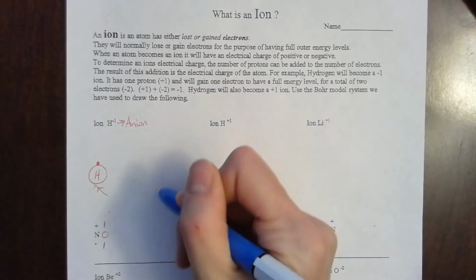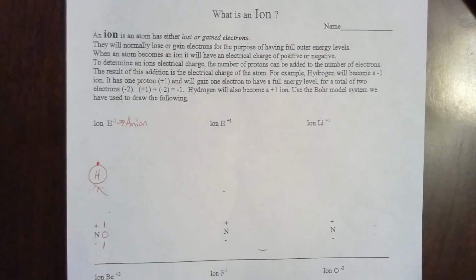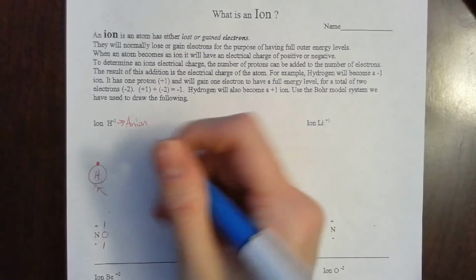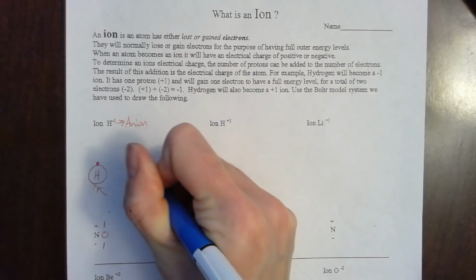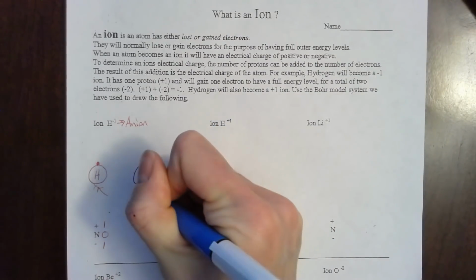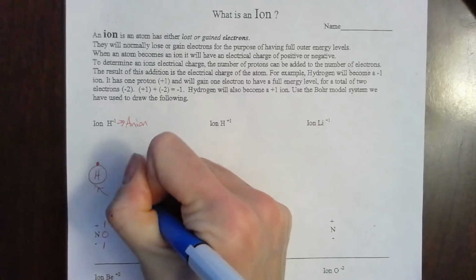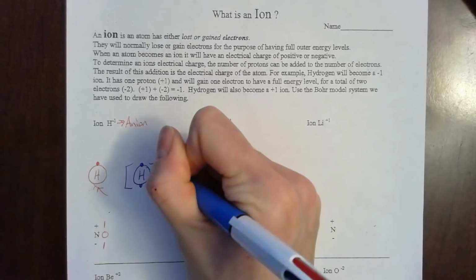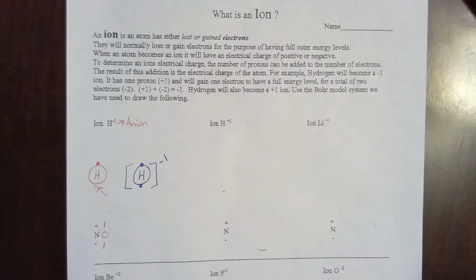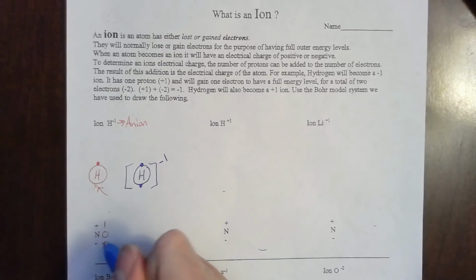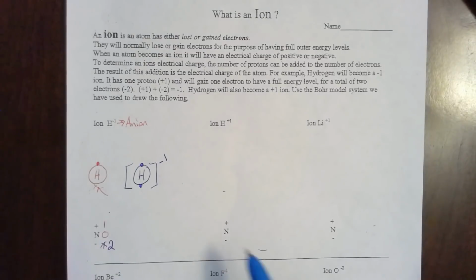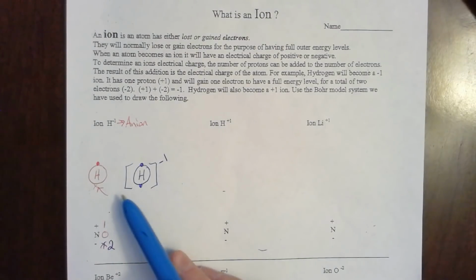When it gains an electron, our new hydrogen anion is going to look like a helium atom. It has 2 electrons in its outermost shell. It will now have a charge of -1. I'm going to show those 2 electrons, and it's now considered filled.